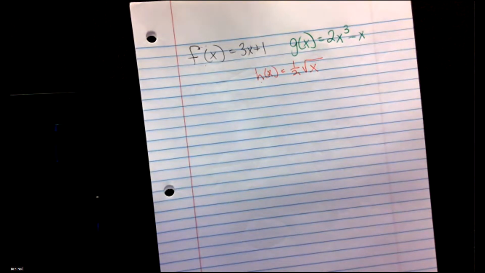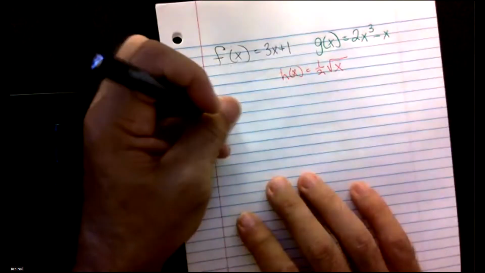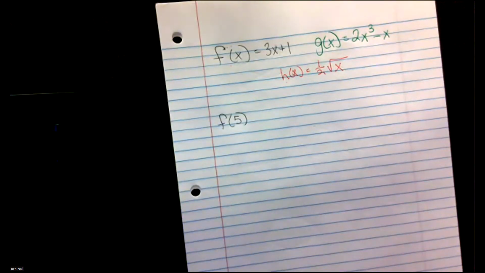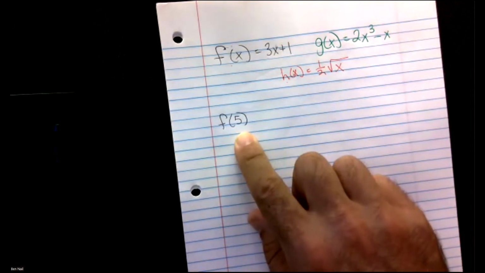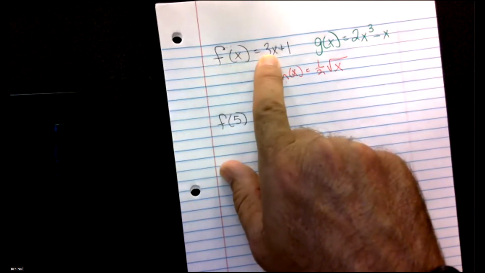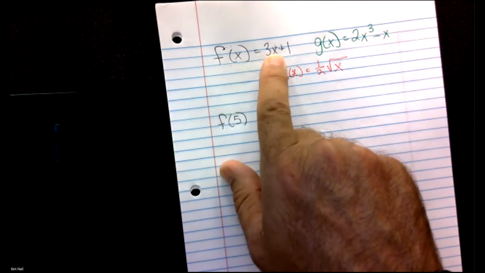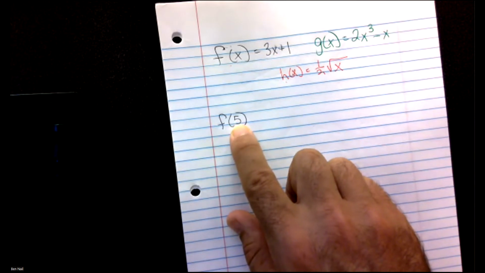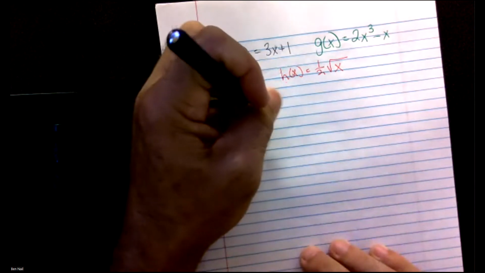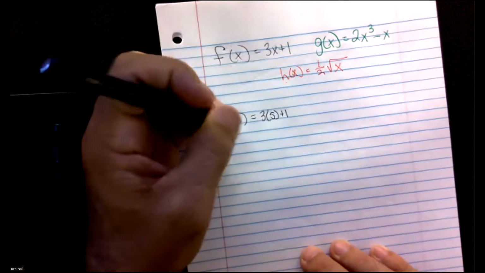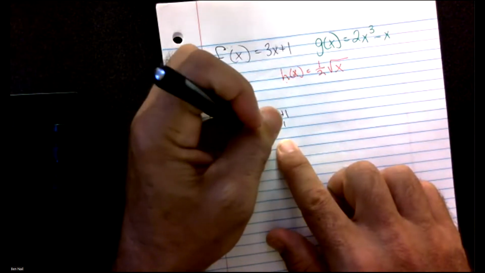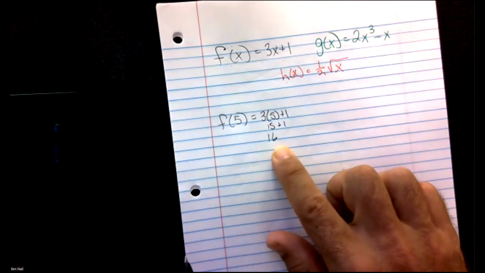For example, if they said, what is the f of 5? Again, input, output. They're telling you to put 5 into the f function. So if f of x is 3x plus 1, we're going to plug 5 into that 3x plus 1. So if we do the math, 3 times 5 is 15. 15 plus 1 is 16.